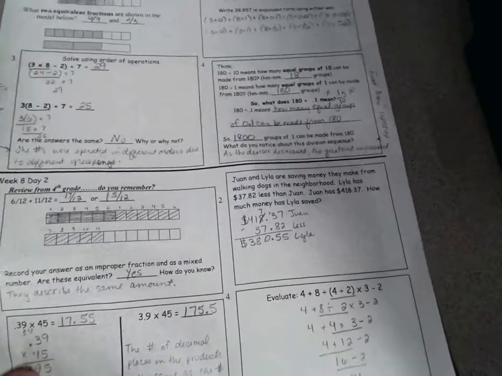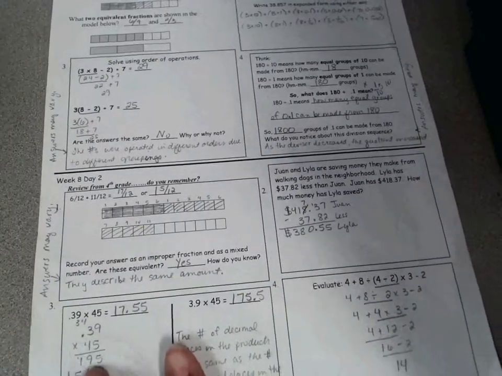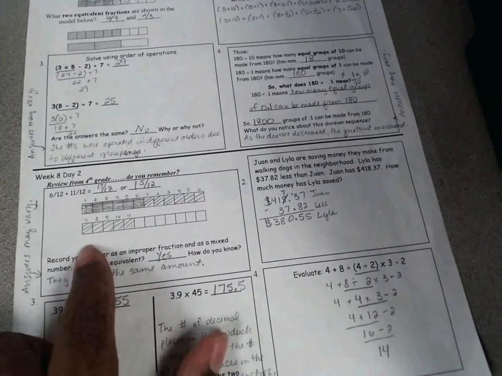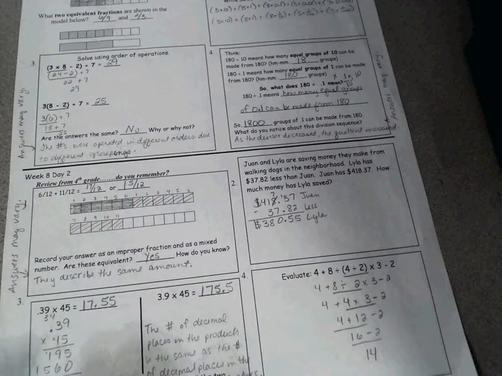Okay, number 8, day 2. 6/12 plus 11/12 should be 17/12, or 1 and 5/12. So that would mean I would have a whole bar and 5/12 also. So I can record it in both ways, 17/12 or 1 and 5/12. Are they the same? Yes, they're the same.